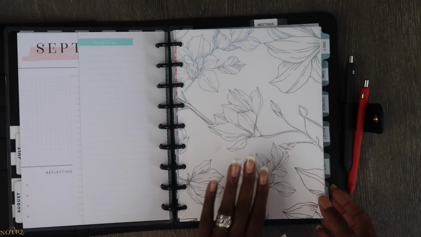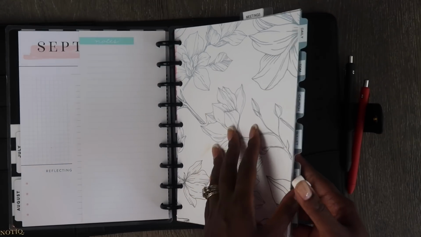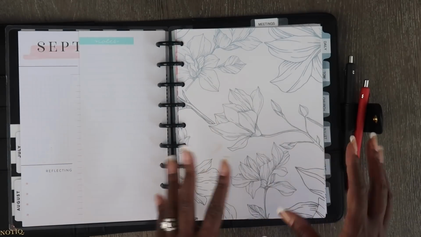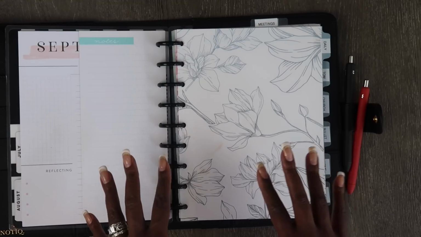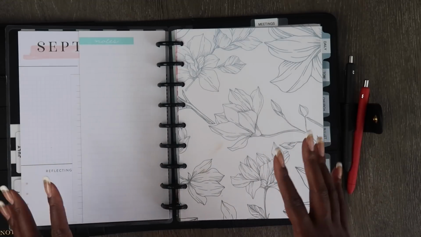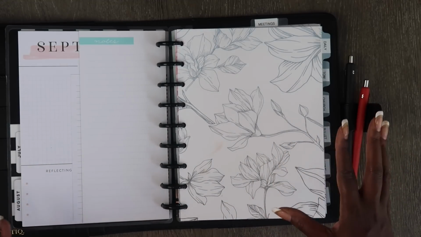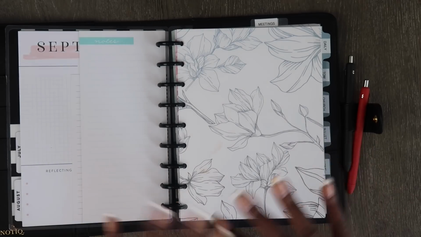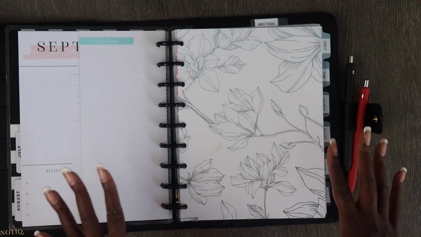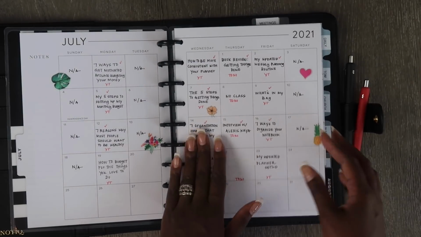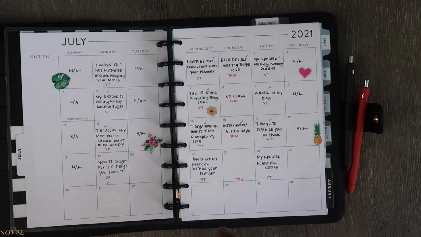So even if you have one section that is all dedicated to meetings and projects, that would definitely work as well. I just believe that having a meetings/projects section in your planner will be super helpful to help you stay on top of everything. And those are the 7 sections that I use on a daily basis.